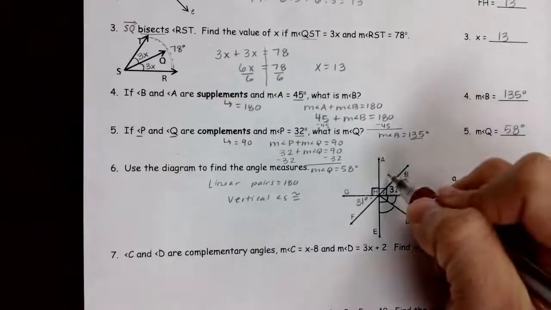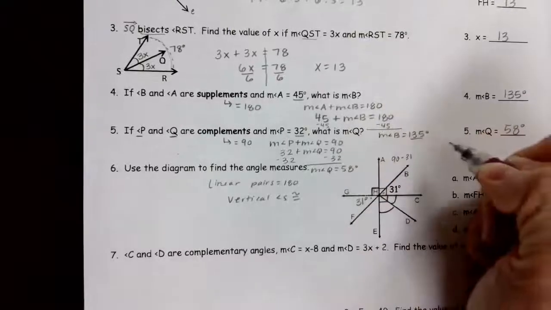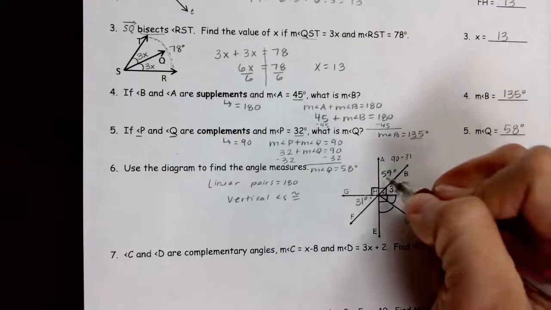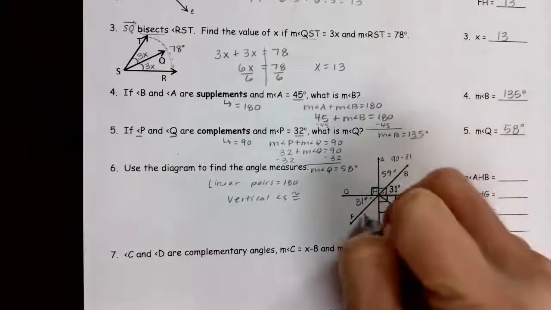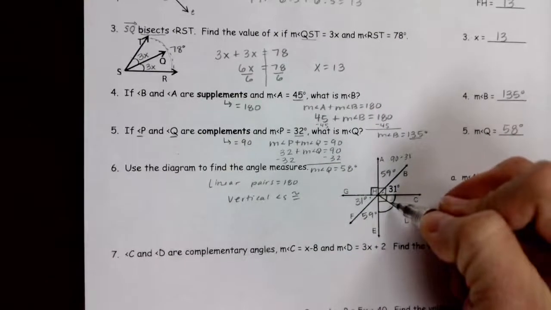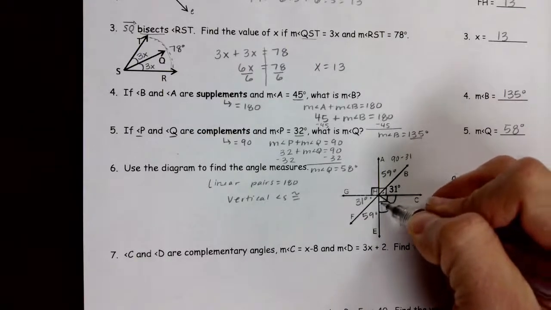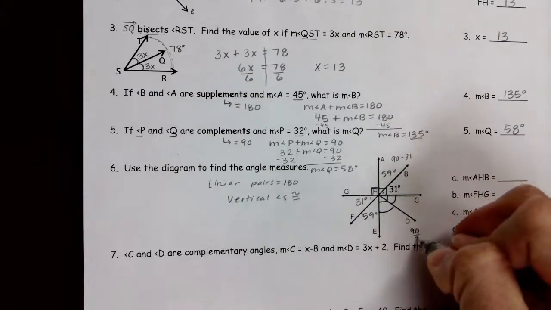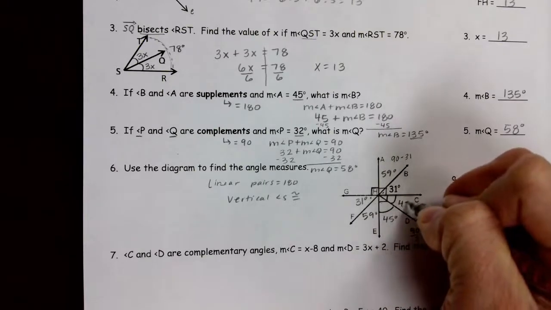If I wanted to find this missing angle right here, I could take 90 and subtract 31, and I'm going to be left with 59 degrees. Once I have that 59-degree angle, I know the angle opposite of it, the vertical angle, is going to measure the same. They are congruent. Okay, how do I find these angles right here? Well, I know together they equal 90, and these arcs mean that those two angles are congruent. So if I take 90 and divide by 2, I get 45 degrees for each of these two angles.